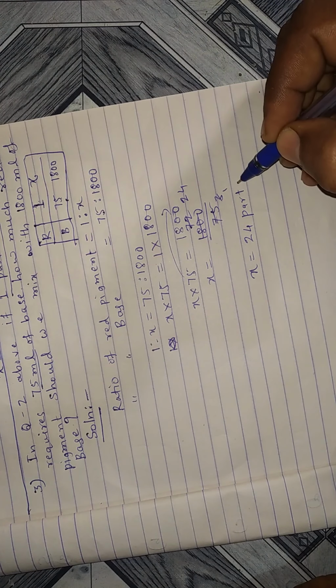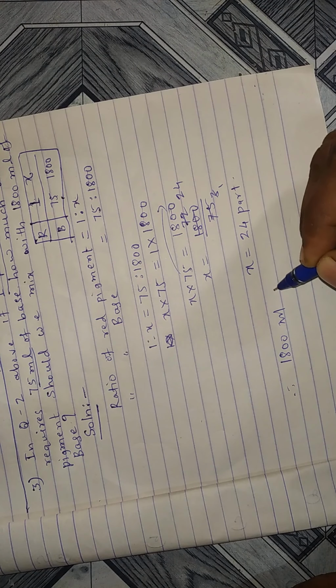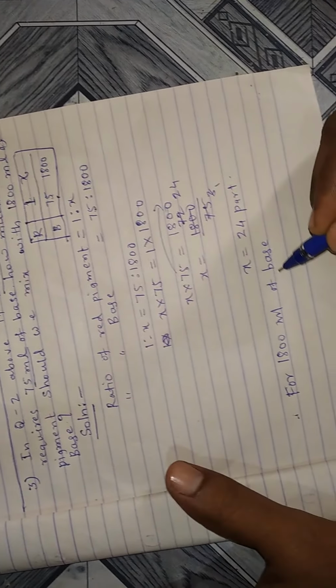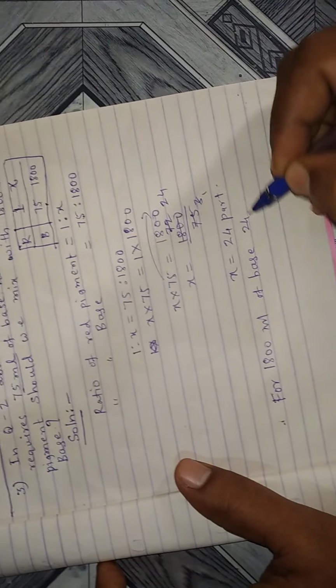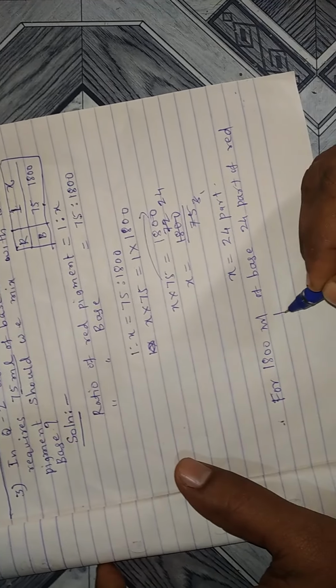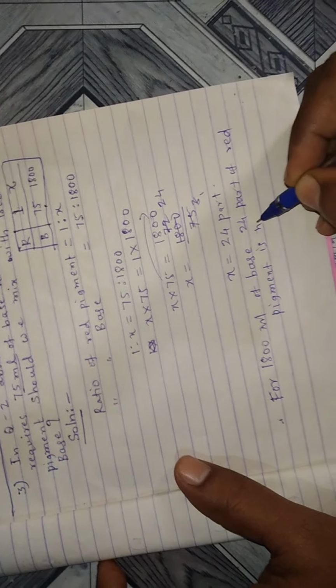So therefore, write the sentence as: for 1800 milliliter of base, 24 parts of red pigment is needed or required.